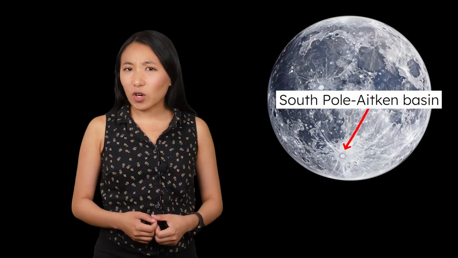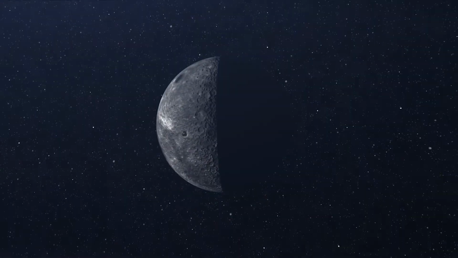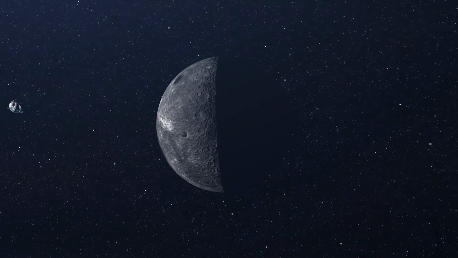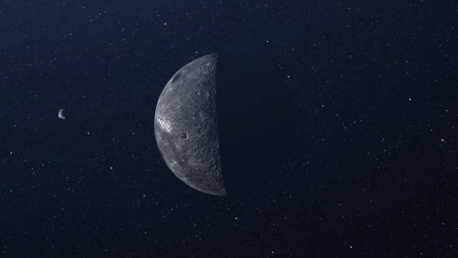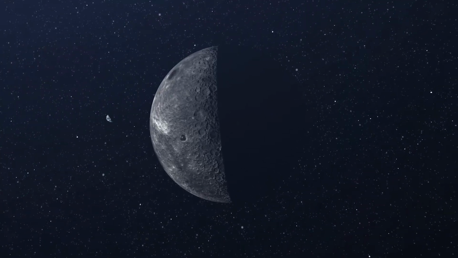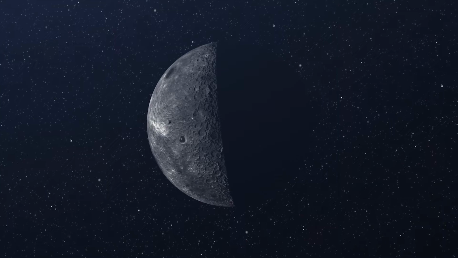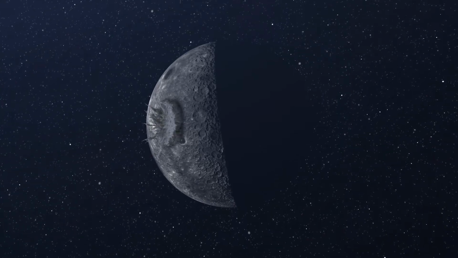What forms massive craters like these? Usually, they are formed from collisions with debris objects, such as asteroids or comets. And without an atmosphere to protect it, the moon gets hit with a lot of asteroids.